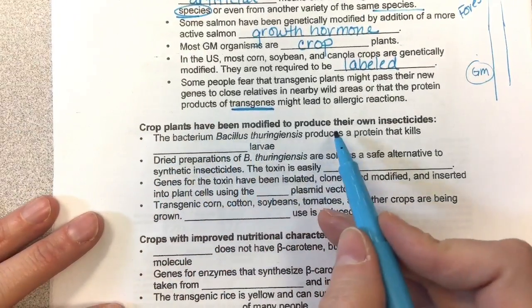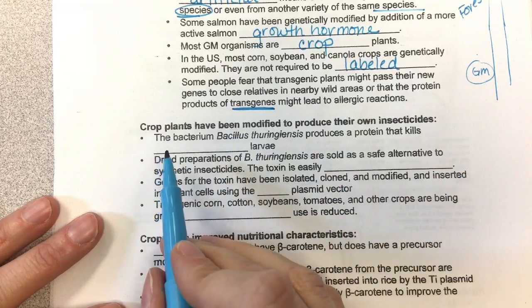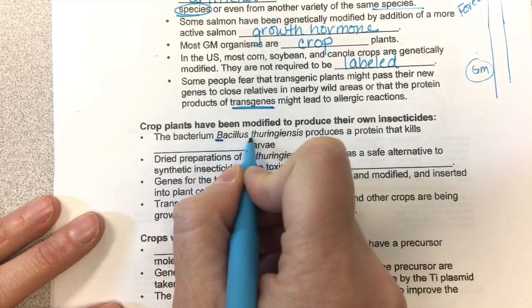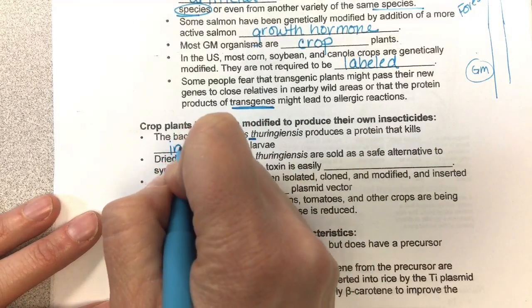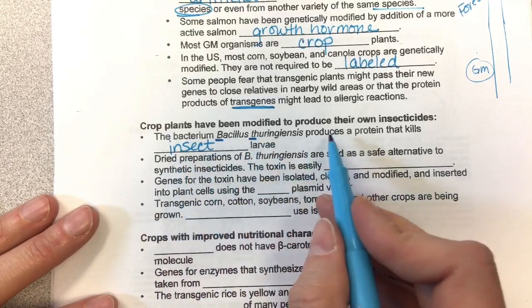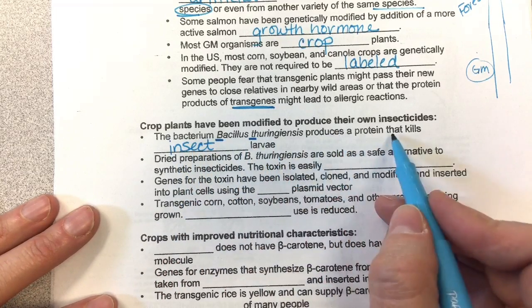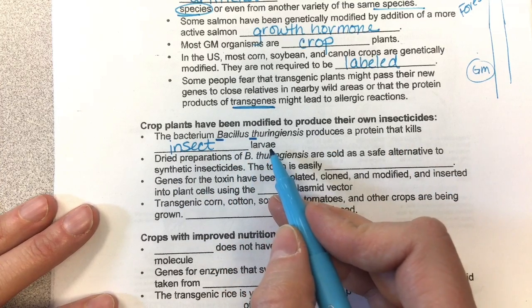Crop plants have been modified to produce their own insecticides as well. The bacterium, called Bt for short, produces a protein that kills insect larvae. This bacterium produces naturally this protein that happens to be poisonous to certain insects.